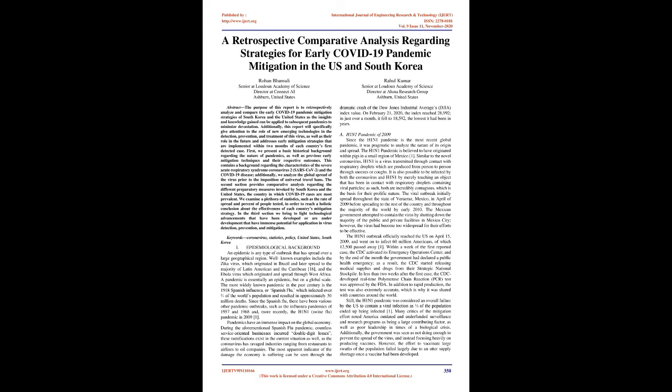Additionally, this report will specifically give attention to the role of new emerging technologies in the detection, prevention, and treatment of this virus, as well as their role in the future, and addresses early mitigation strategies that are implemented within 2 months of each country's first detected case.